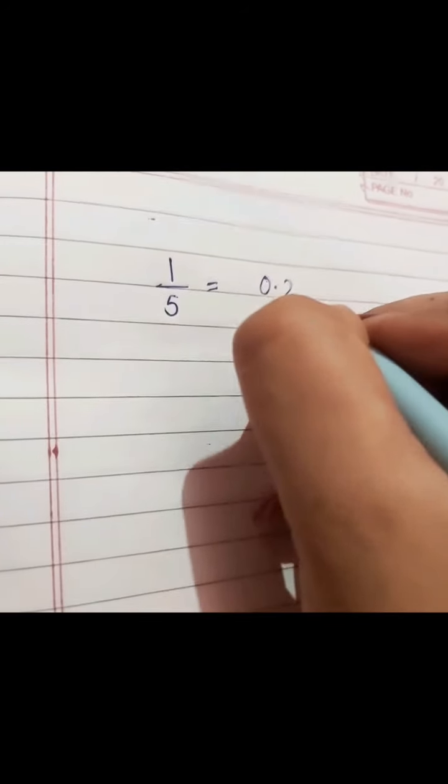Hello everyone. So today we are going to learn decimal representation of rational numbers. Now suppose we are given a rational number 1 upon 5. If we convert 1 upon 5 into decimal, we get 0.2. How do we get that? By dividing 1 by 5.